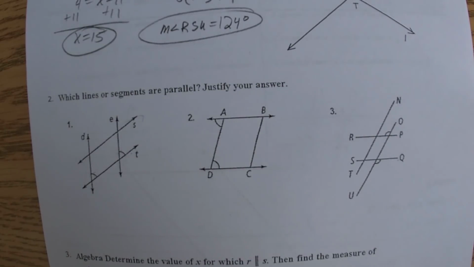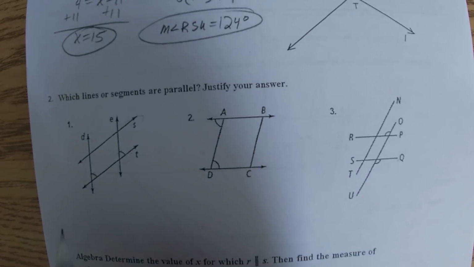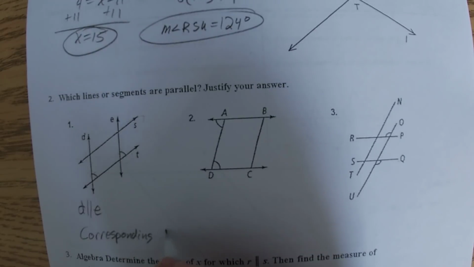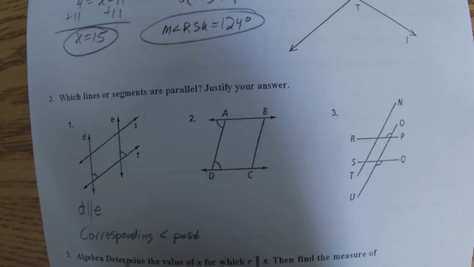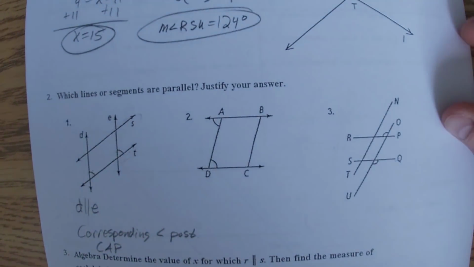So really we're hoping that those are going to be the ones that are parallel. T is going to really be our transversal. Okay, so we are going to say that D is parallel to E because, and then we got to see what the relationship here is. Notice how they're both on the top of this transversal and both on the right side of this parallel line. So we can say D is parallel to E because of the corresponding angle postulate. Or if you guys want to, you can write CAP. That's fine with me. So we can say that right there.